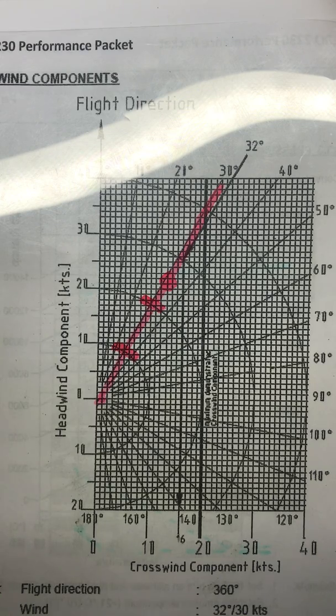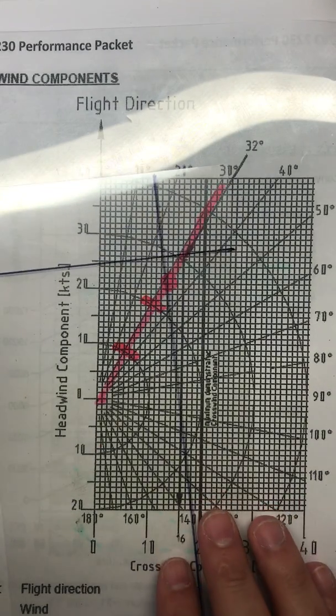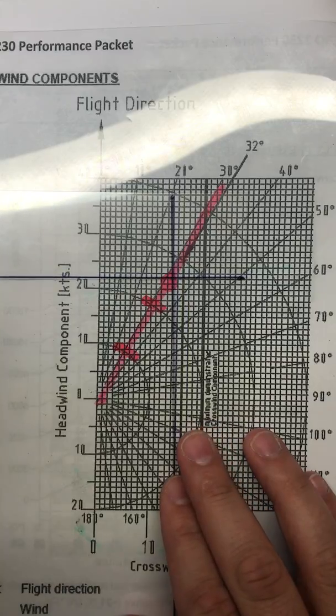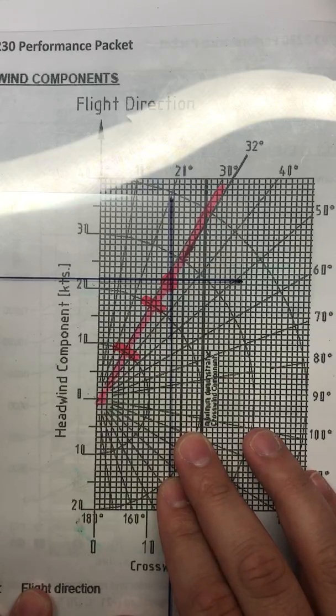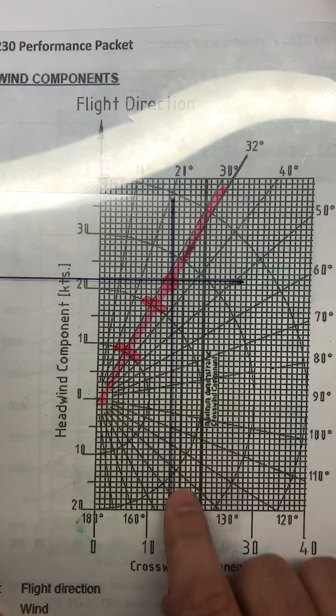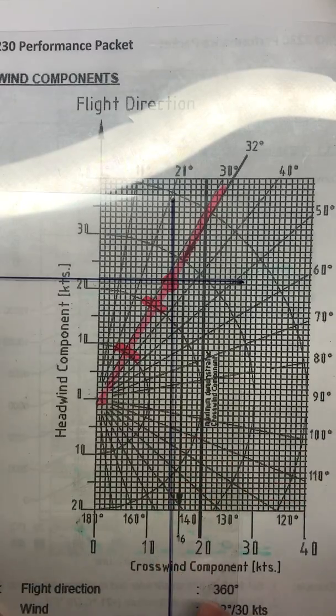From that position, we can use these handy plotters that I'm going to provide. We can put the plotter right on our spot and make it as straight as possible. We go to the left here to see our headwind component. It's going to be about 21 to 22 knots. And if you look down at the bottom, our crosswind component is going to be about 14 knots for that example. Just a quick demonstration. You look over this, you do it a few times, it should be pretty easy.